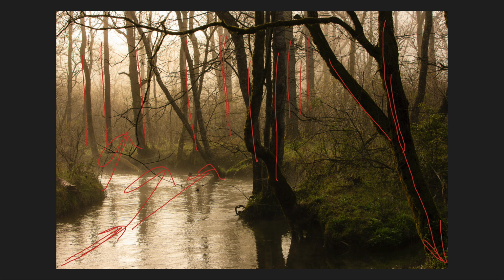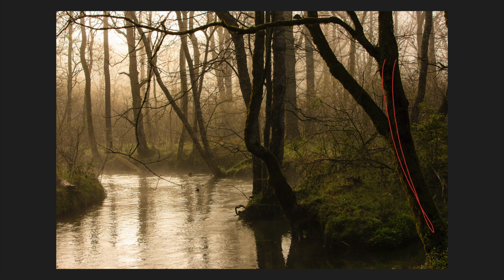And so while the center of interest perhaps is back here somewhere, or that's where your eye is going to go, I've also made the trees in the foreground very, very distinct. And this is what creates a sense of depth and creates a sense of interest.